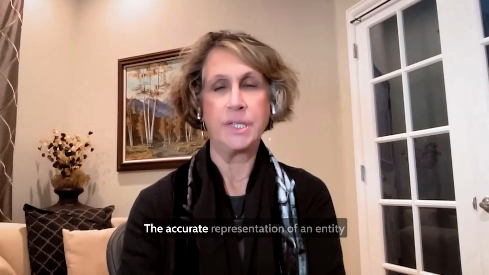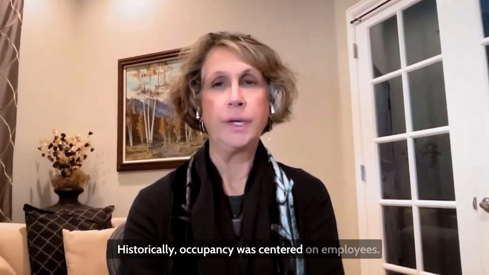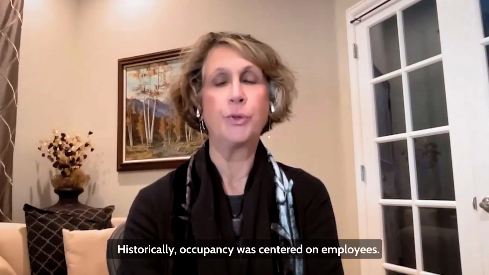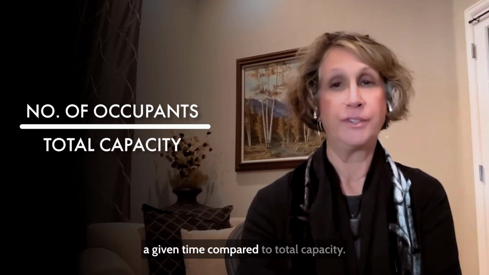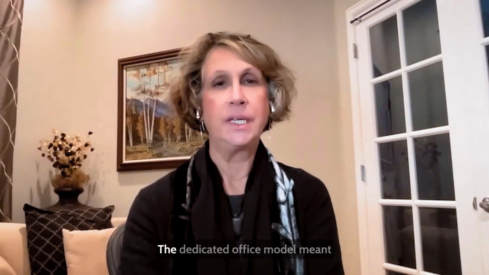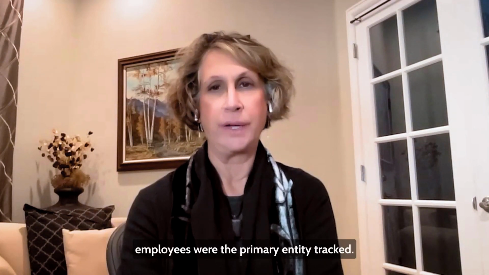The accurate representation of an entity in a specific space is critical to understanding and optimizing space utilization. Historically, occupancy was centered on employees: how many people were in an office at a given time compared to total capacity. The dedicated office model meant employees were the primary entity tracked.